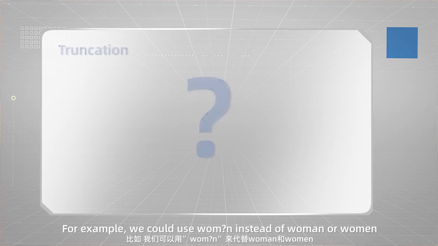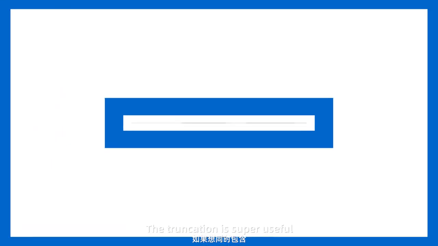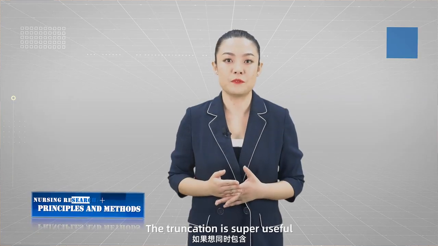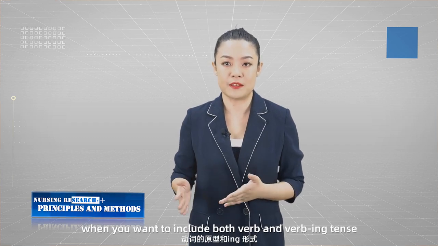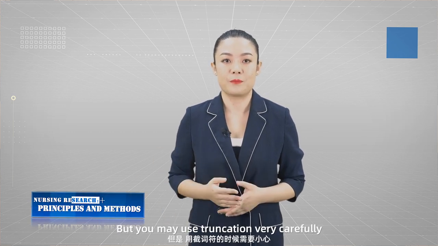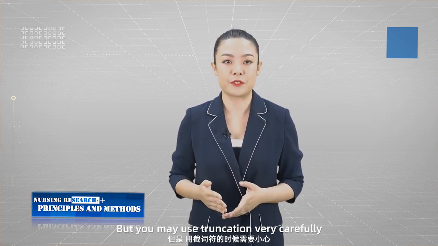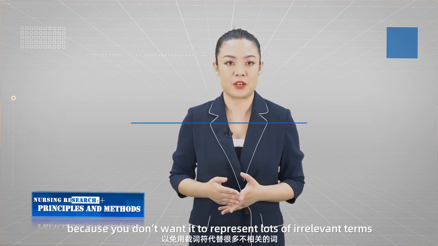For example, we could use WOM? instead of woman or women. Truncation is super useful when you want to include both verb and verb-ing tense, both single and plural noun, etc. But you should use truncation very carefully because you don't want it to represent lots of irrelevant terms.